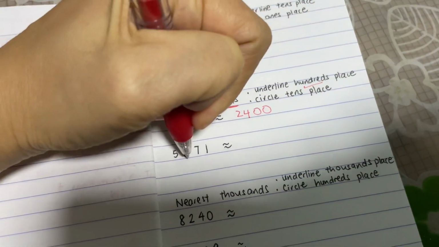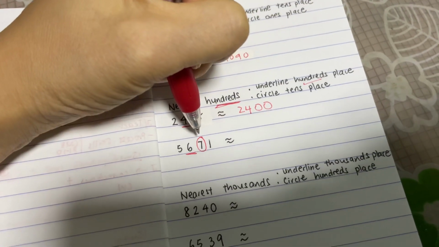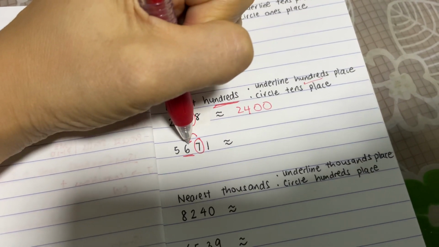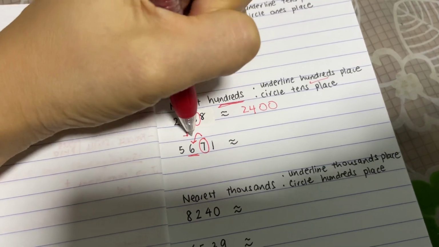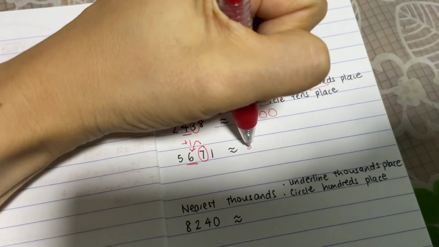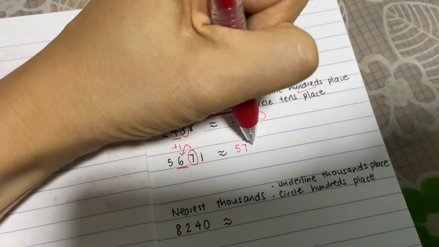5671. Underline the hundreds place again, circle the tens place. Now this number 7 is 5 or more, so we round up. When we round up, we add a 1 to the 6, so now 6 becomes 7. So 5, 7. And how do we make it into hundreds? Add 2 0s.